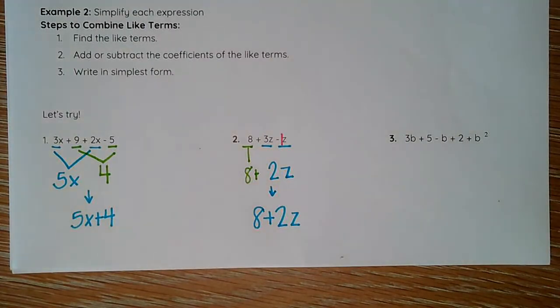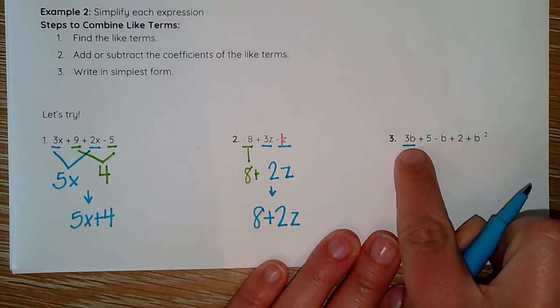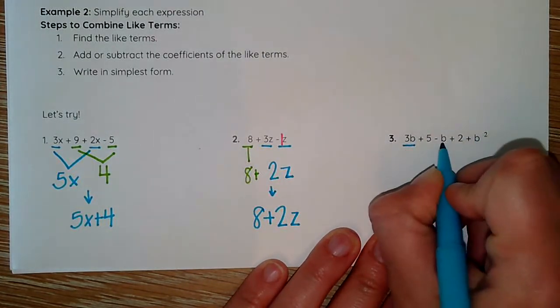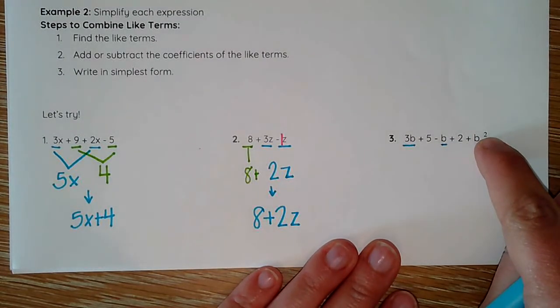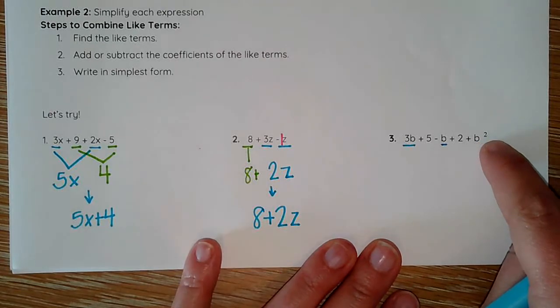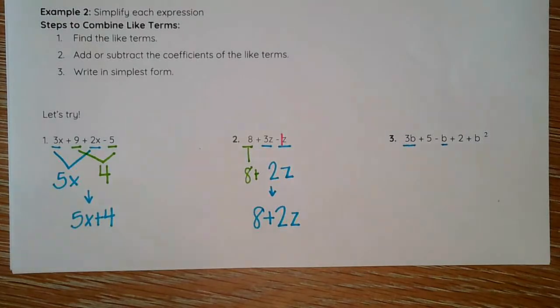We've got one more example here. It says 3b plus 5 minus b plus 2 plus b squared. So I'm going to go ahead and I notice that this term has a b, this term has a b, this term has a b, but it is raised to the second power. So that is not the same as these other two b's. This b is all on its own, b squared. They are attached, they go together.